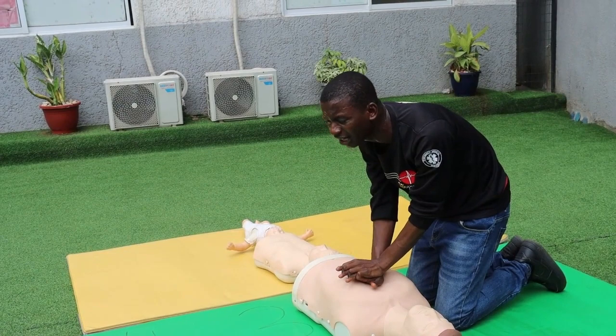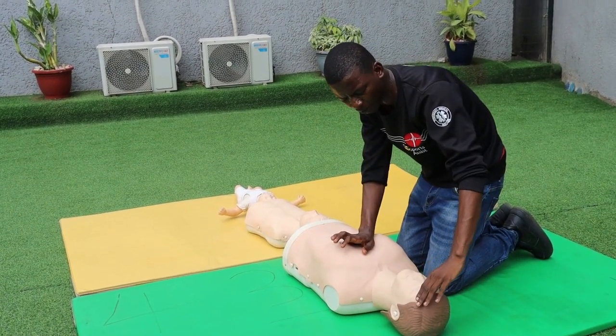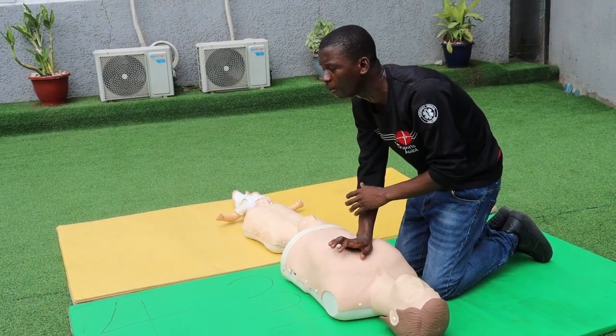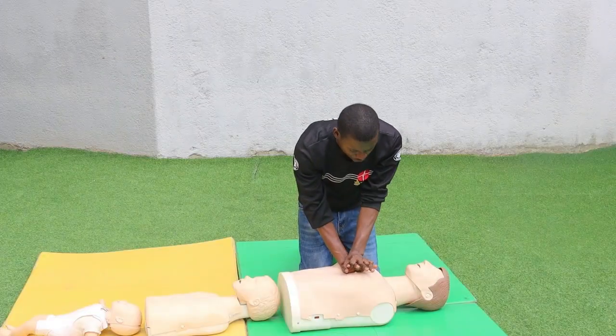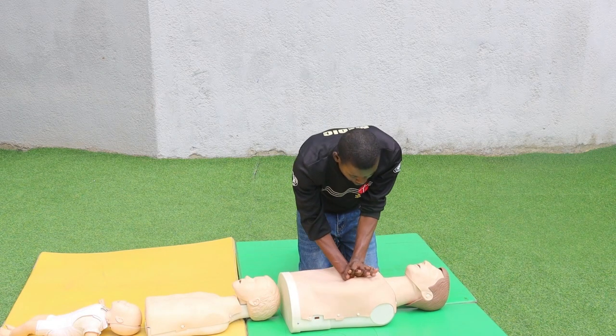And when compressing a casualty, ensure you do what we call blue check. Blue check means you always check from the head to the toe, from the toe back to the head, to see if there's any reaction while you are compressing. So how do you do that? You put it this way and then you go on the chest up to 30 times.